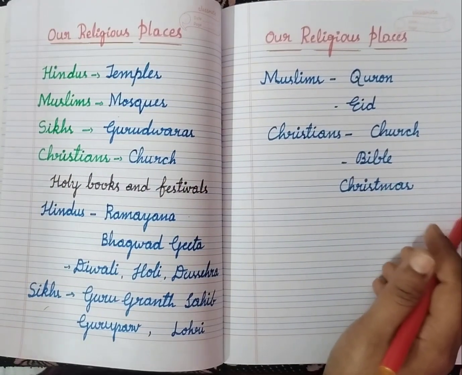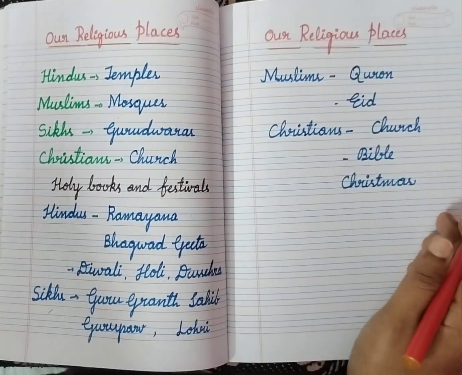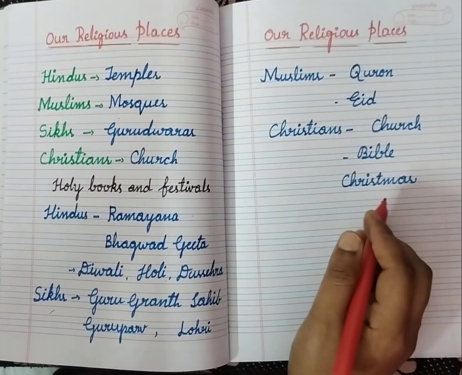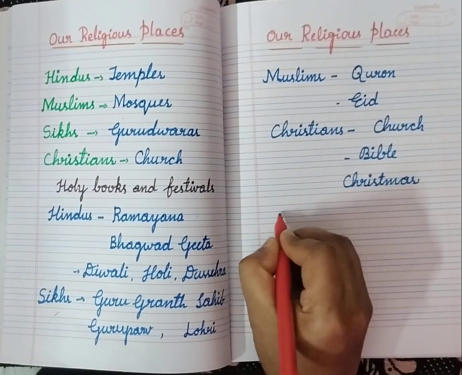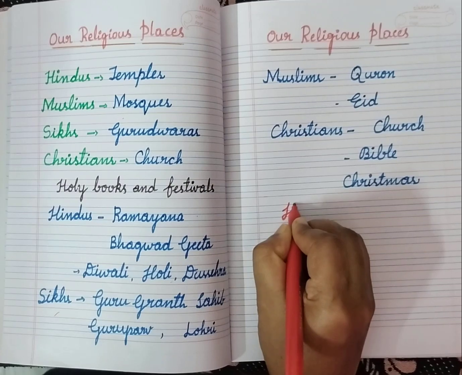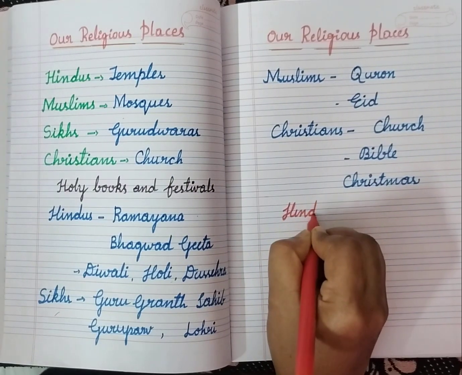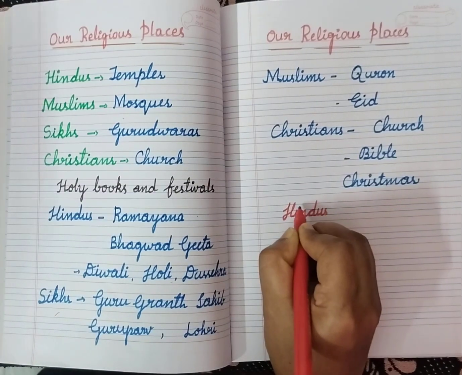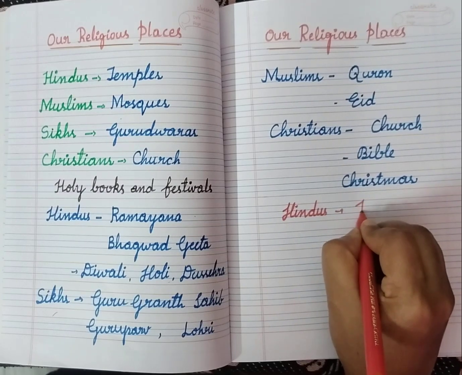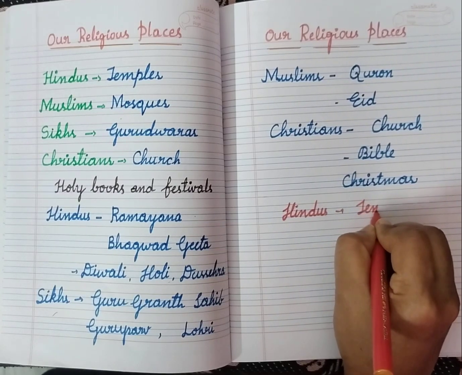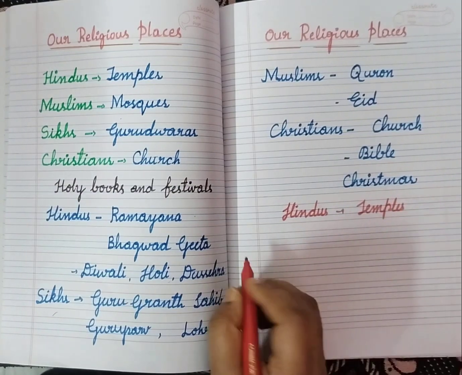So I will show you how to write these religious places' names in cursive writing. So let's begin. Hindus. Hindus pray to God in temples. Temples.